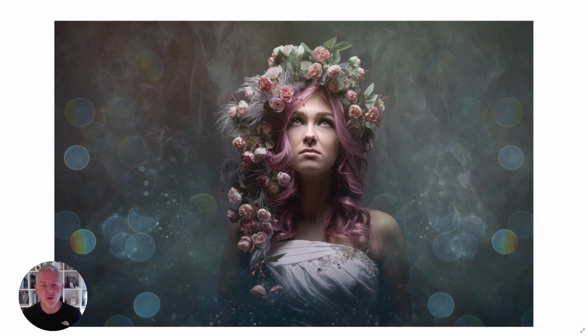Hopefully you enjoyed that, and hopefully it lets you see just how you can use Luminar Neo to enhance your portraits, and in this case as well by using layers and also in this case multiple layers.